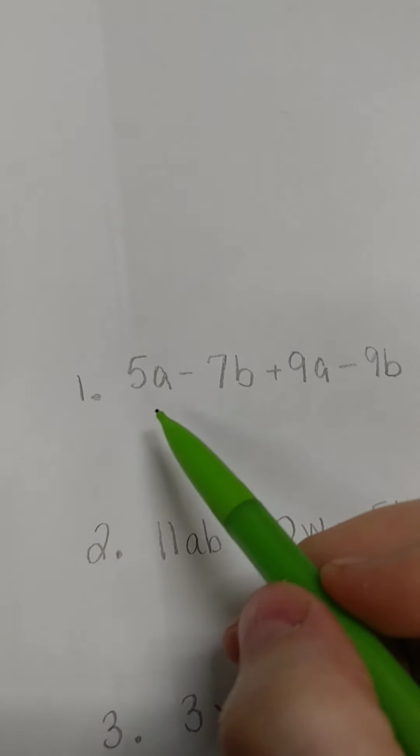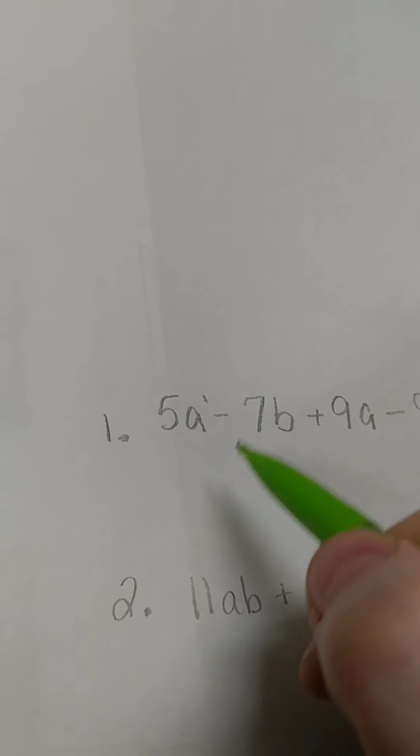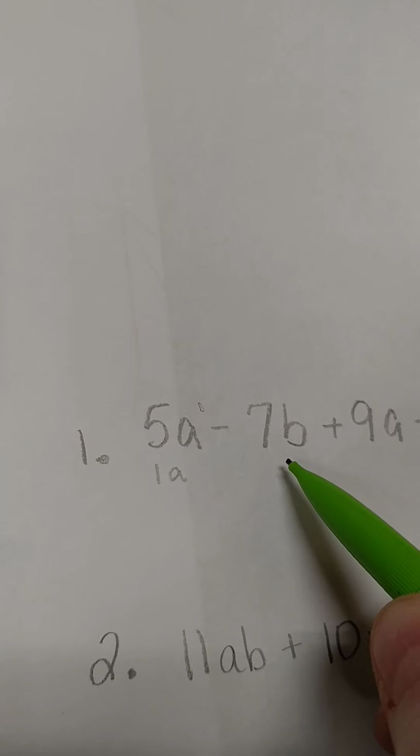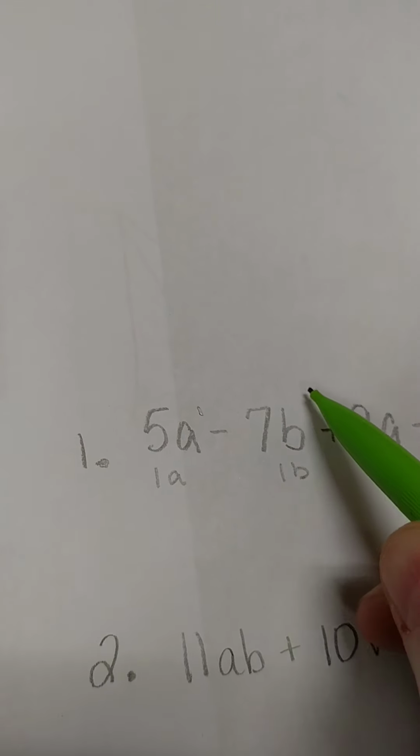So right here we have, anytime you look at a problem until you become fluent with it, you need to label what kind of variable they are. This 5 has 1a. This 7 has 1b. I know that because the exponent is an understood 1. This 9 has a 1a. This 9 has a 1b. You can only combine the ones that have the same thing underneath.